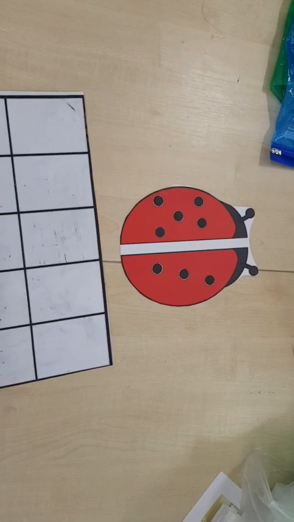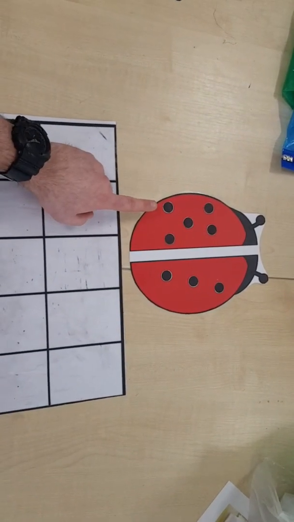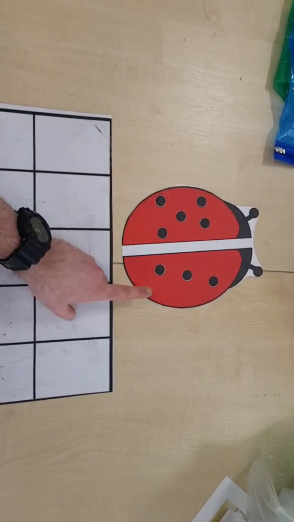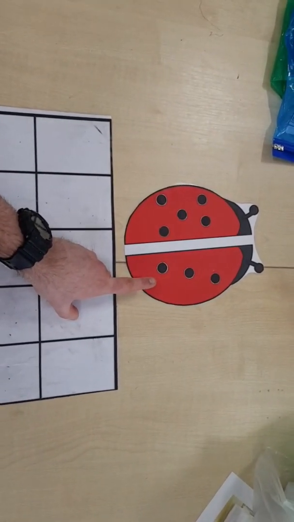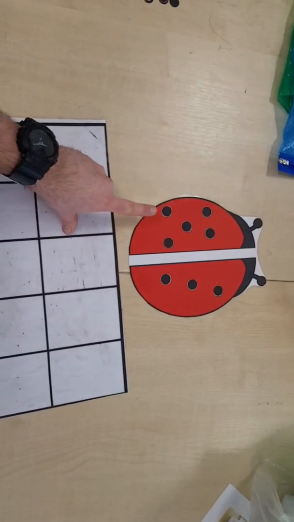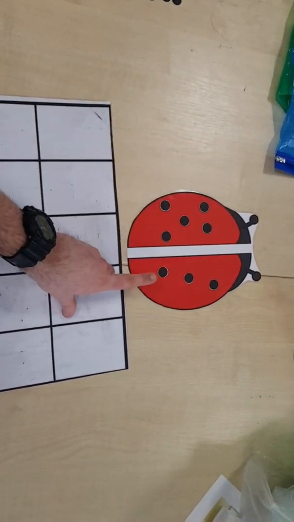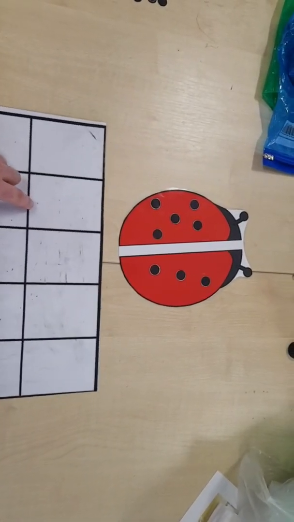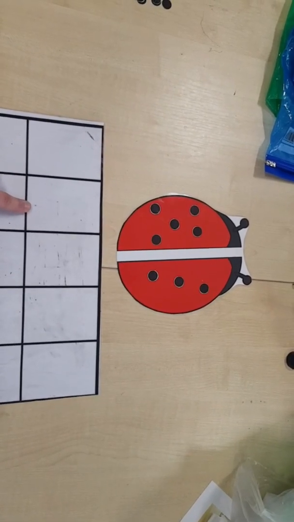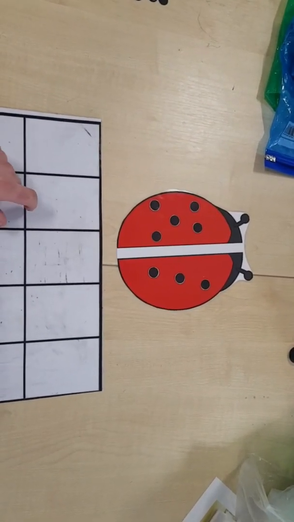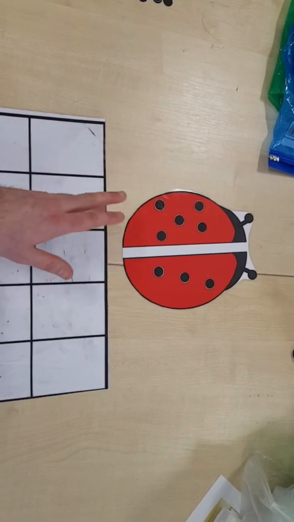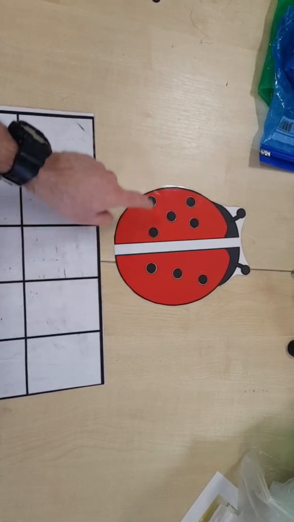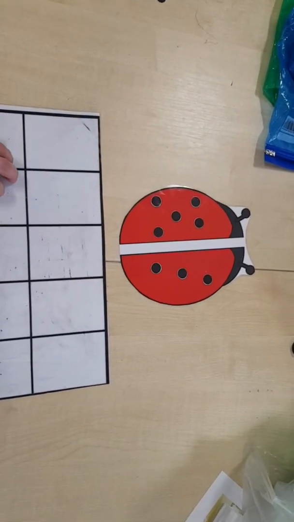Perfect. How many spots, children? How many on this side? That's right, there are 5 spots. And on this side? That's right, there are 3. So 5 is a part, 3 is a part, and we still have 8 as the whole amount. The ladybird still has 8 spots, even though we've changed the number either side. 5 is a part, 3 is a part, 8 is the whole amount.